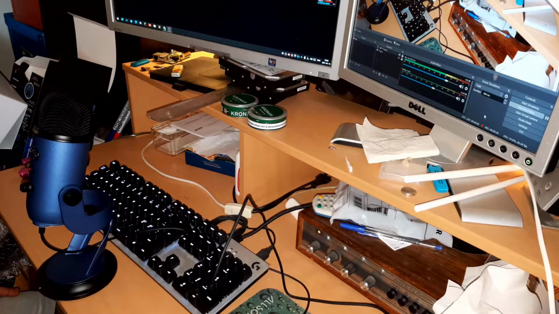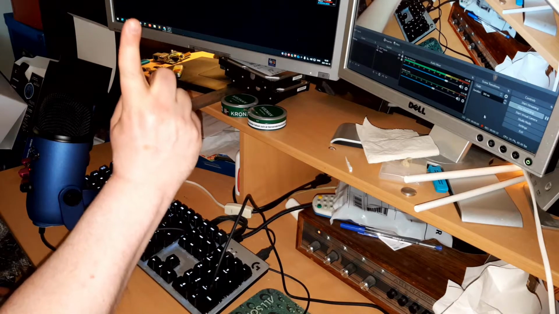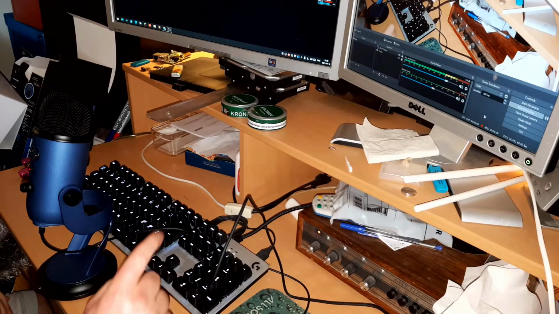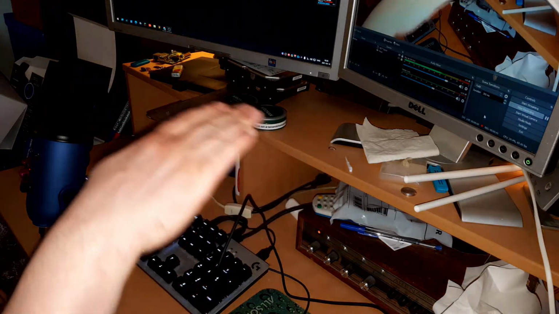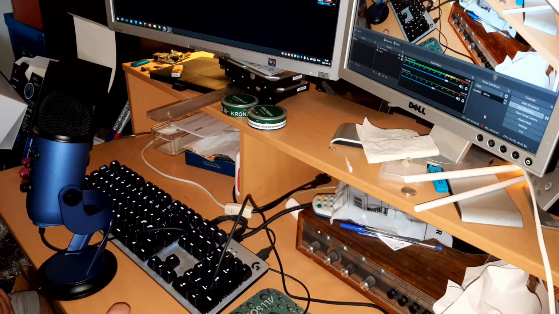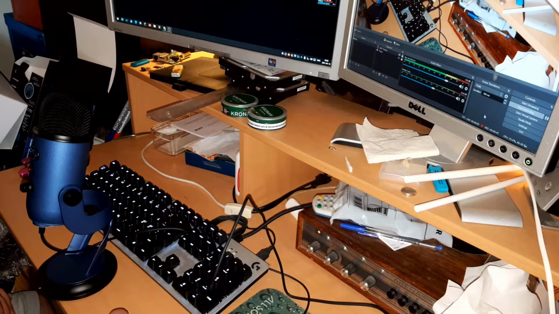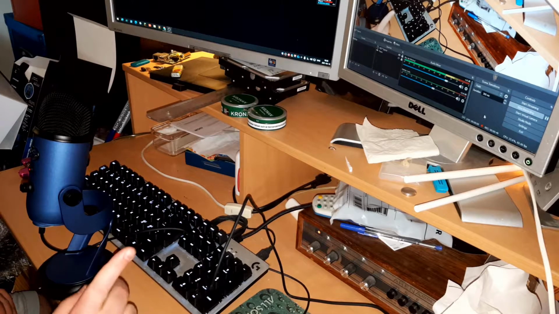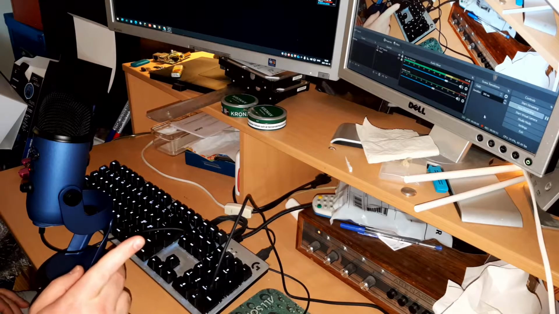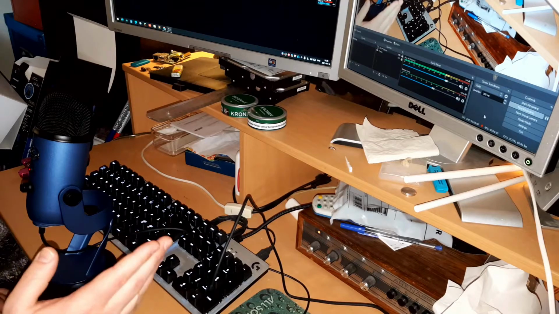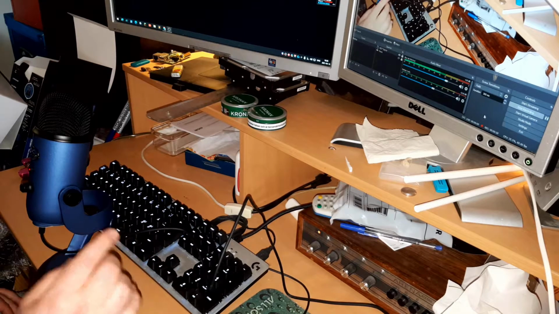I have this fluorescent light above here. I don't use it right now. And with the C910 camera, I get this kind of weird black bars going up and down on the monitor. It looks really weird. So that's why I'm trying out this thing, because I was thinking, can I use my phone as a kind of webcam?